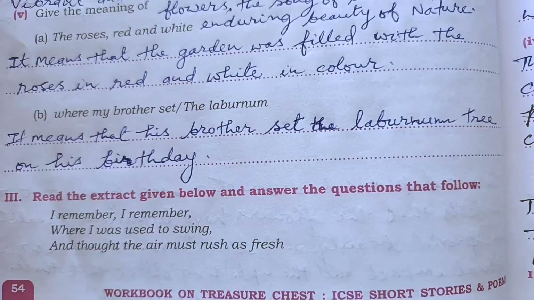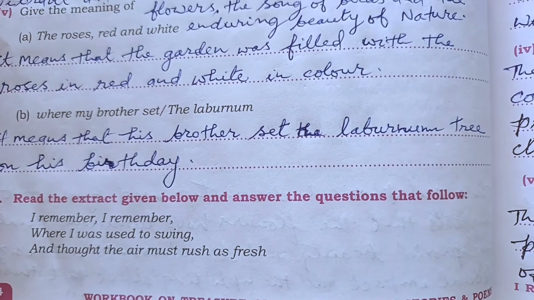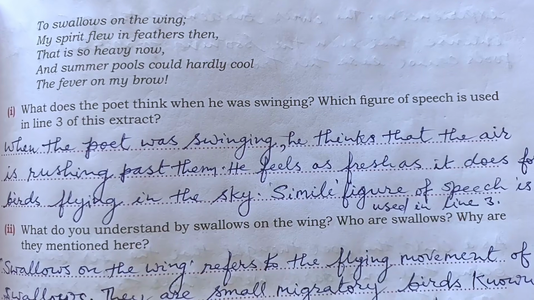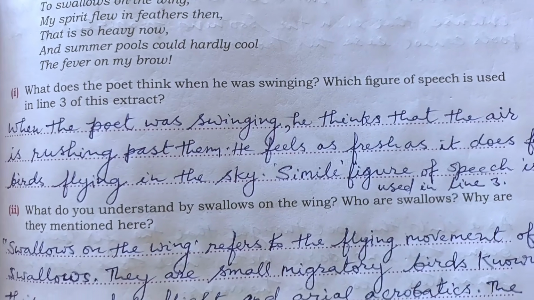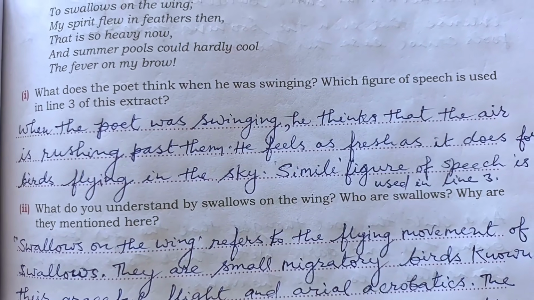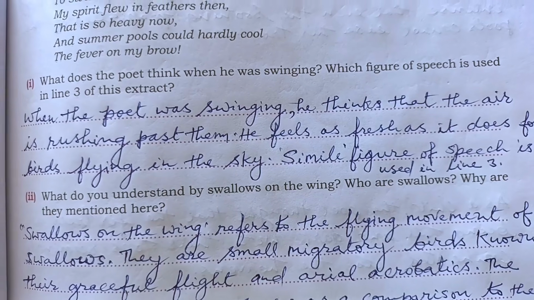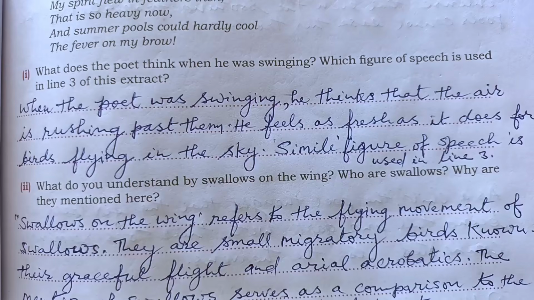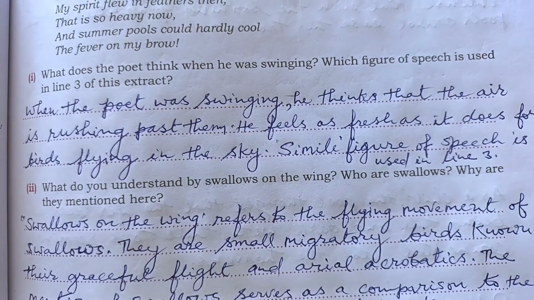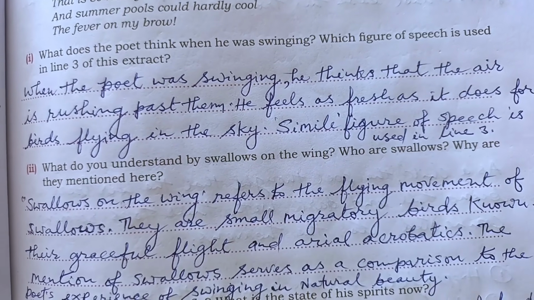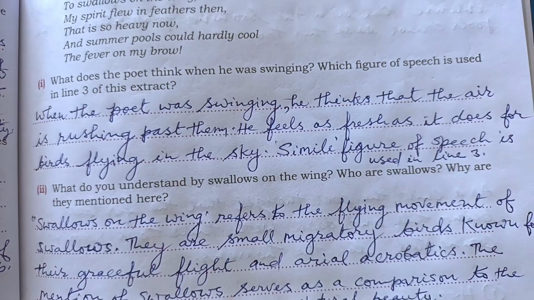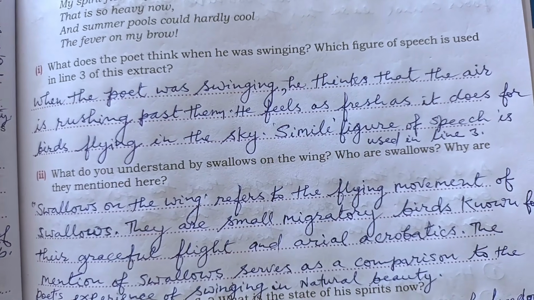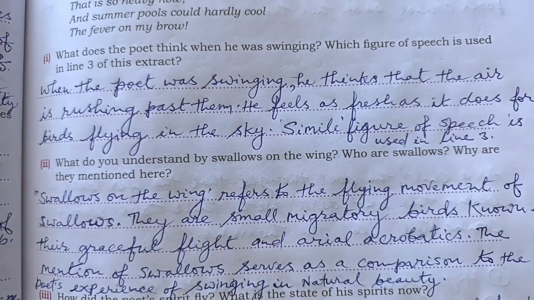Then extract 3, and the first question of the extract is what does the poet think when he was swinging? Which figure of speech is used in line 3 of this extract? So the answer is when the poet was swinging, he thinks that the air is rushing past him. He feels as fresh as it does for birds flying in the sky. Simile figure of speech is used in line 3.